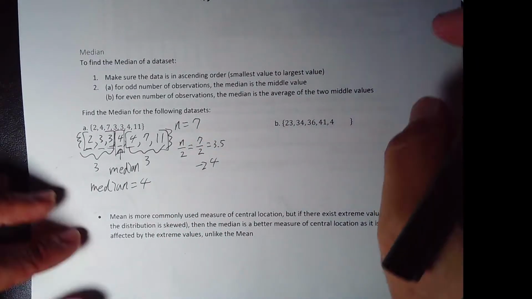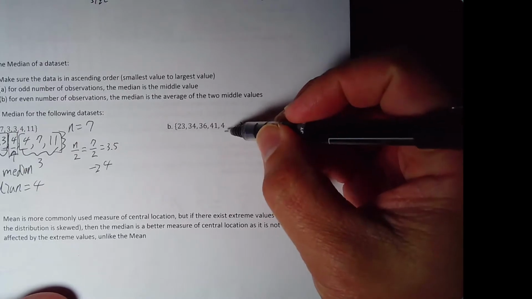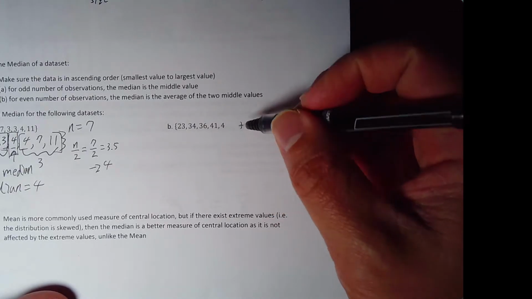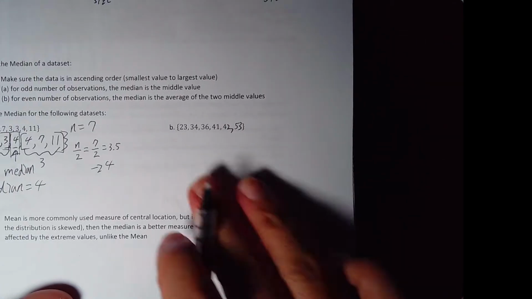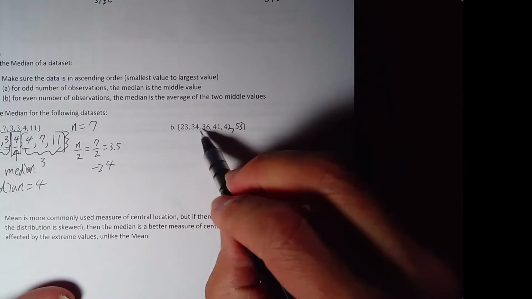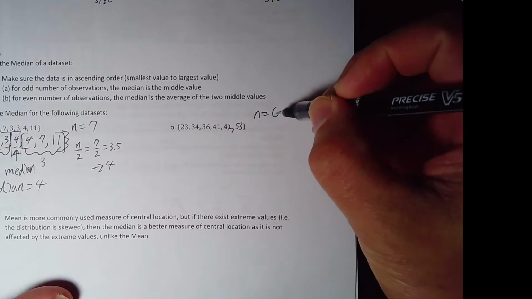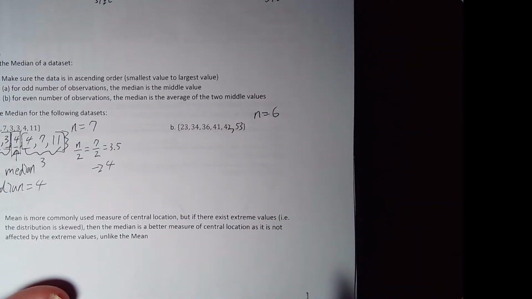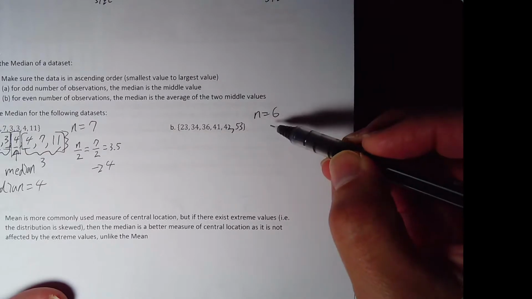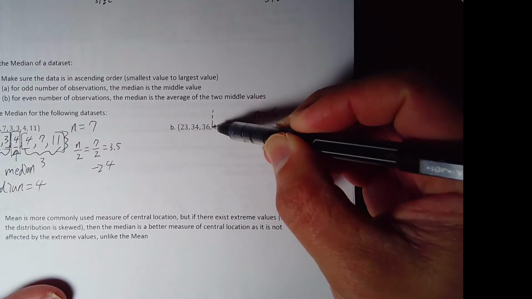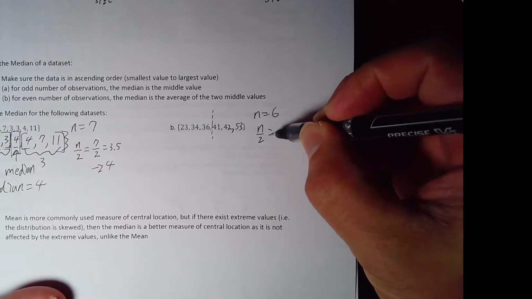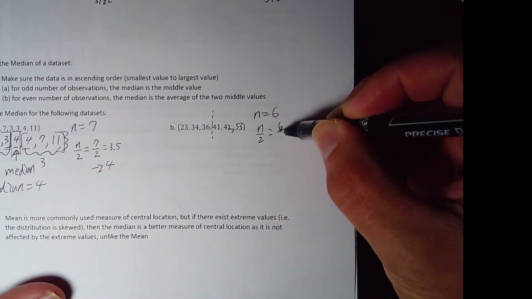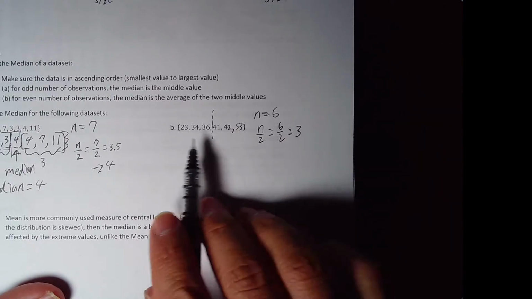Okay, all right. Let's try this here. Now I have a data set here: 1, 2, 3, 4, 5, 6, n equals 6. Now I have an even number of observations. That means I can divide the data set evenly into 2, 3 on each side. Just to double check, n divided by 2 is 6 over 2 equals 3. So I can divide 3 on each side.